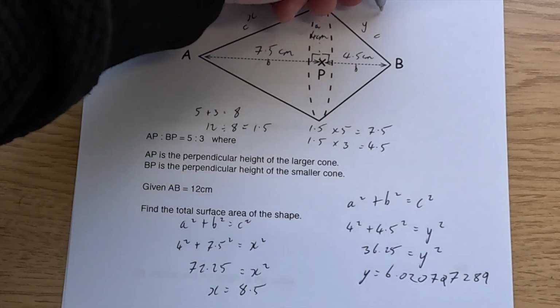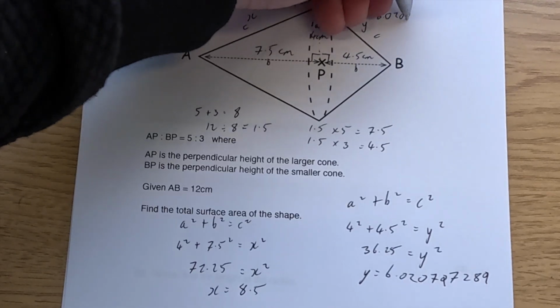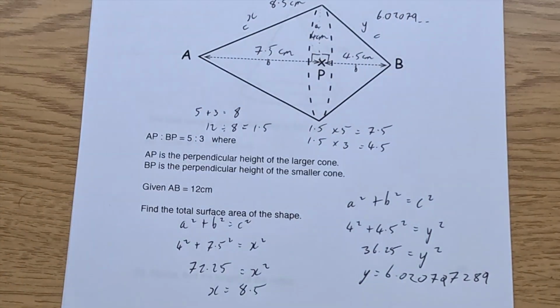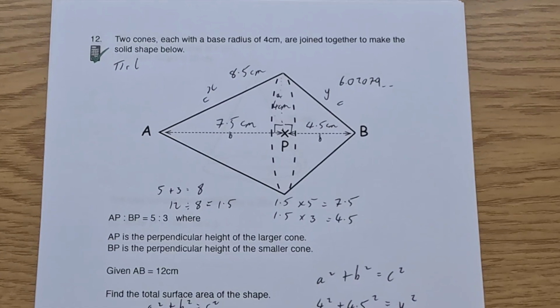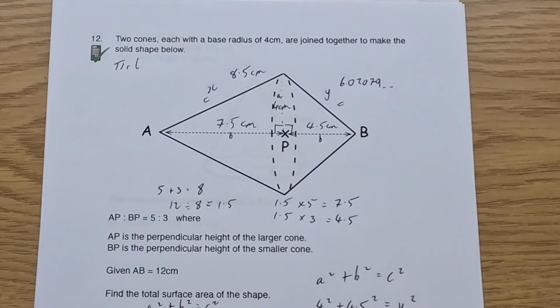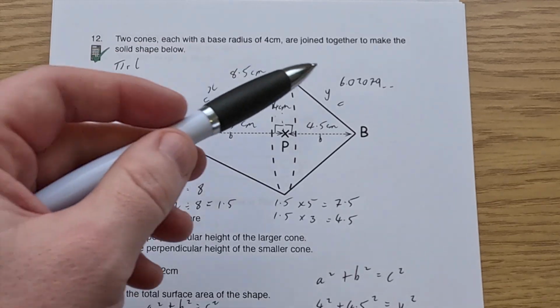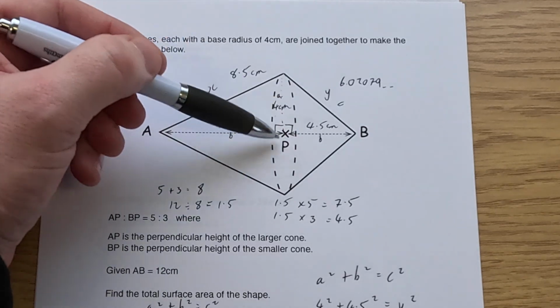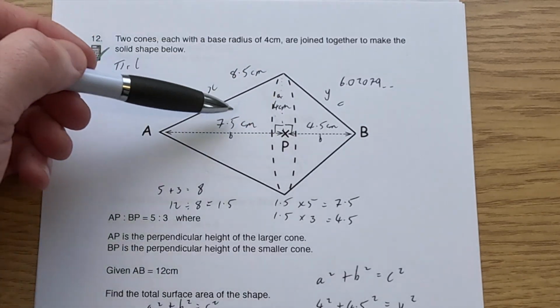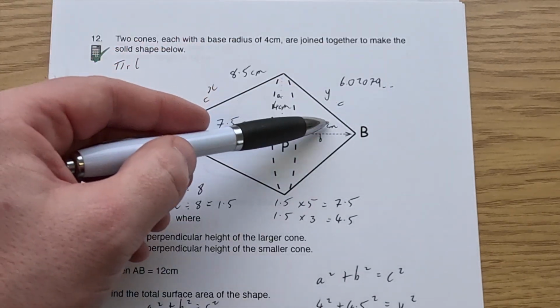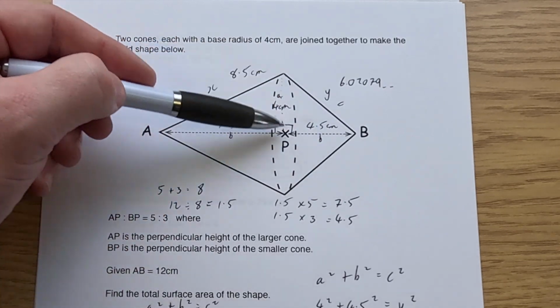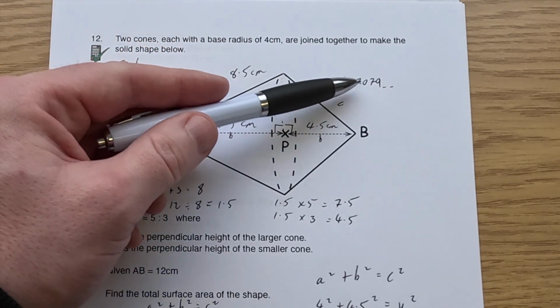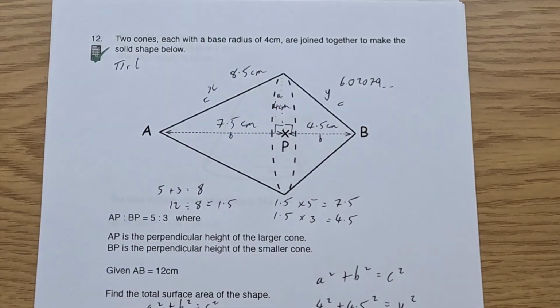We get that Y is equal to 6.02079 and so on. And it's important that we don't round that yet because we need to multiply by other numbers, so we don't round that yet. Okay, so now let's work out the curved surface area of this cone on the left and the curved surface area of the cone on the right. So we're going to use pi RL, pi times 4 times 8.5 for this one, and pi RL for the curved surface of that one, so it'd be pi times 4 times 6.02079 and so on. So let's write that down.